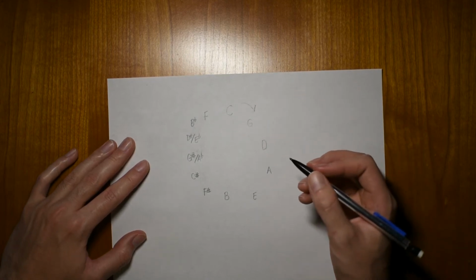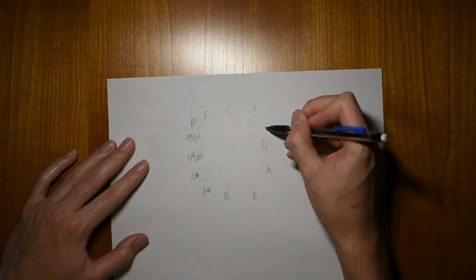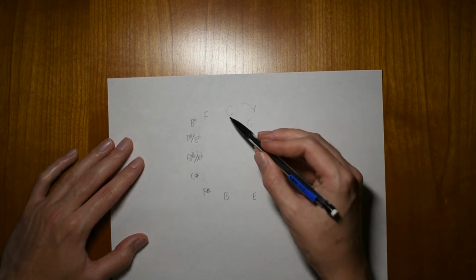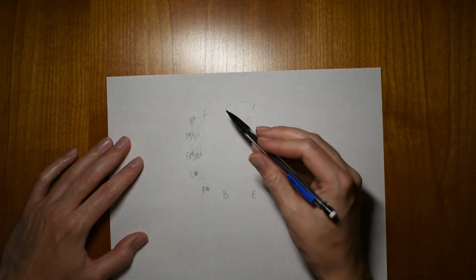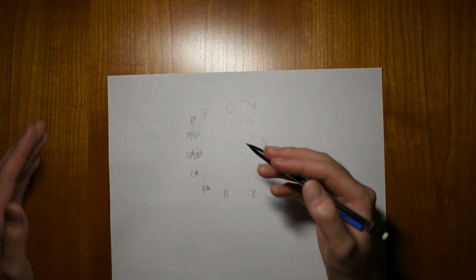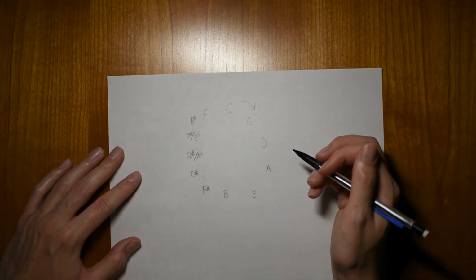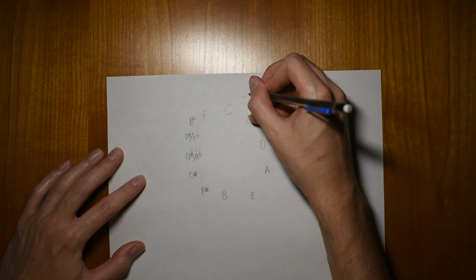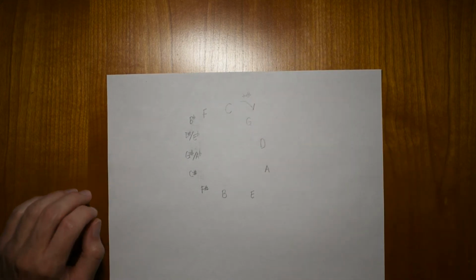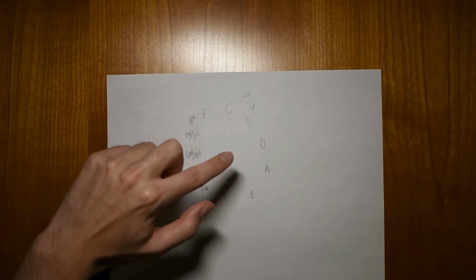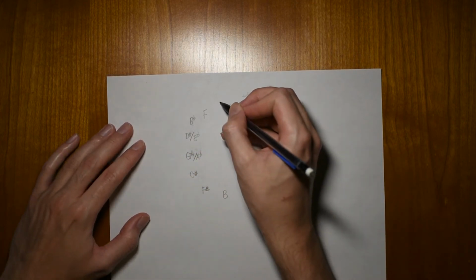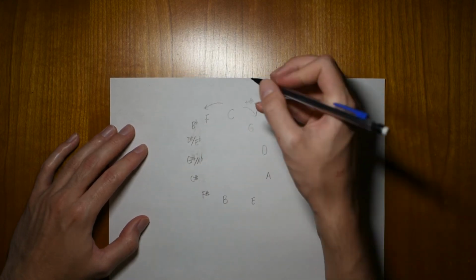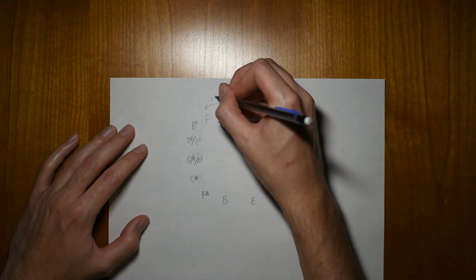And the reason I bring this up is as you go this way along the circle of fifths, the key signature changes by one note. So it's a useful way of going around and introducing key signatures. Specifically, going around this way, we add a sharp between each key. Similarly, as we go this way, anti-clockwise around the circle, we add a flat.